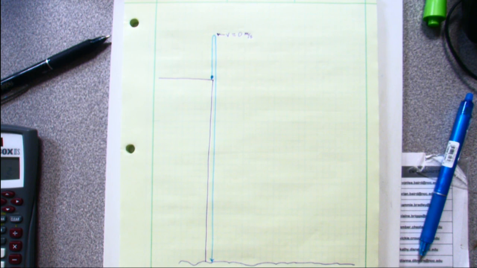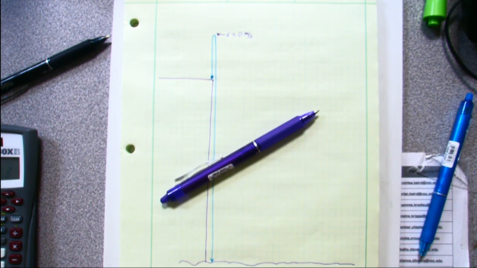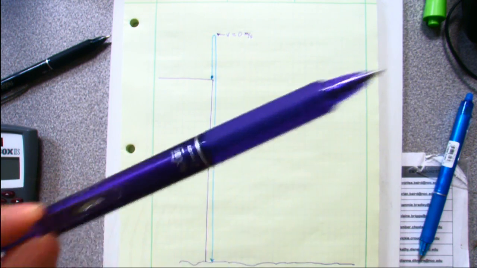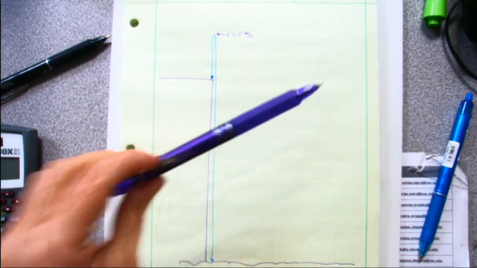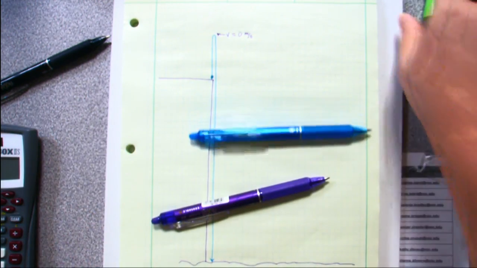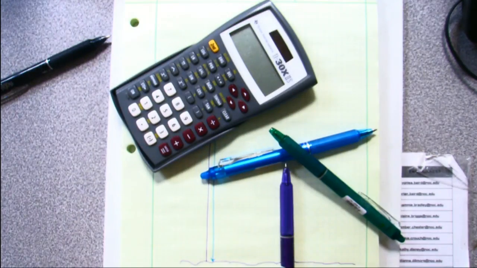In fact, we do it before we can even crawl. We do it even before we can really hold our heads up by ourselves. We start playing what I call the dropsy game. If I'm in the Y direction, we play the dropsy game. And it doesn't matter if I drop this pin, or this marker, or my calculator, a ball. What does matter is if I have a feather, because then I got air resistance, and that's a different situation.